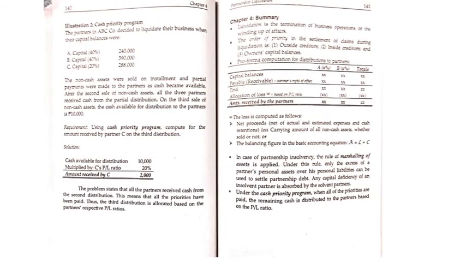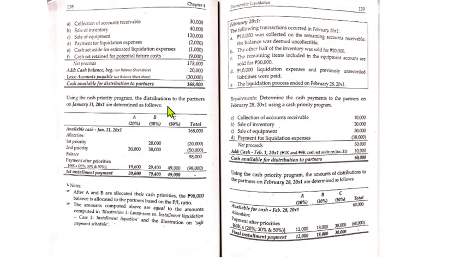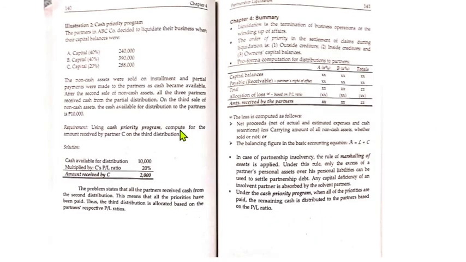Okay. So I think that ends the illustration for illustration 1, yung mahabang problem on illustration 1 cash priority program. Let us look at illustration 2. Ito yung parang may twist lang siya. Medyo lilituhin ka lang ng konti. So binigyan ka ng the partners ABC ay nag-liquidate na daw. Tapos meron silang capital balance na in-indicate, meron ding profit and loss ratio.